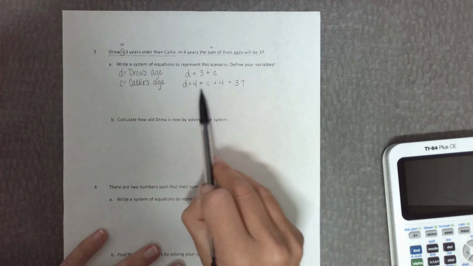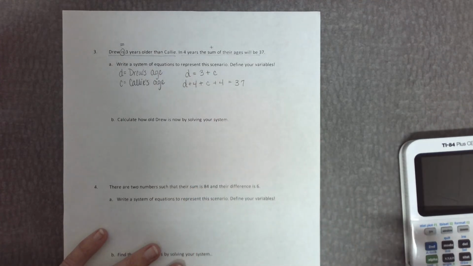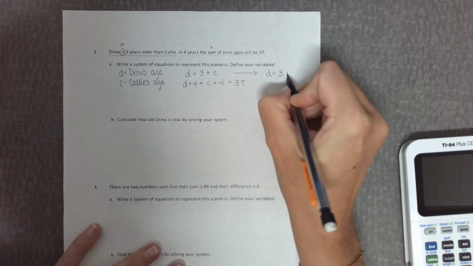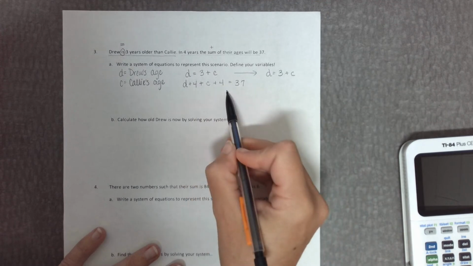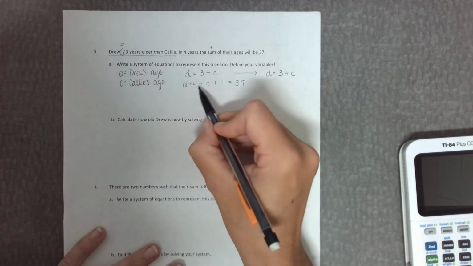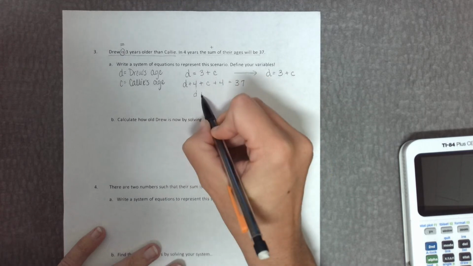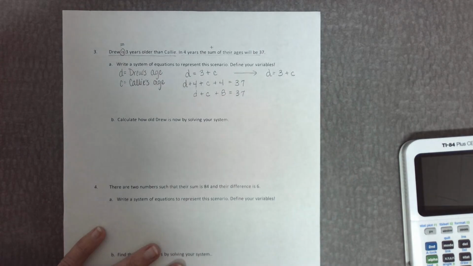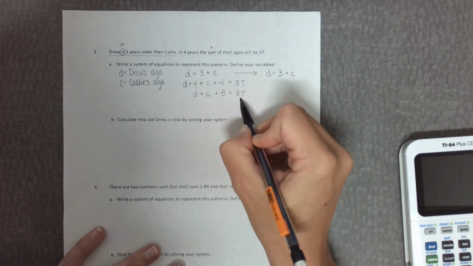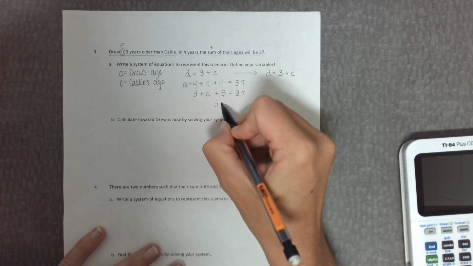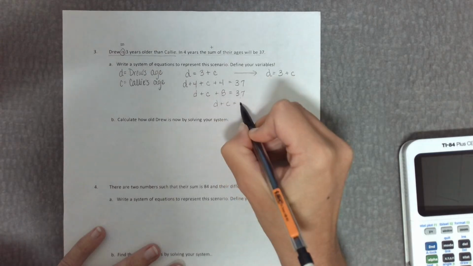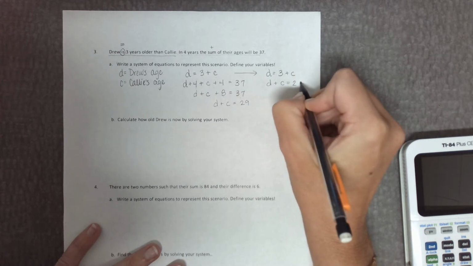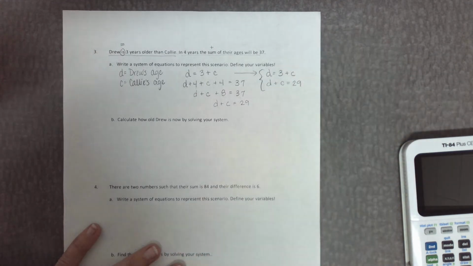Okay, so we do have some like terms we can combine here to make our system look a little bit better. I'm going to bring over that first equation, D equals 3 plus C. And in this second equation, let's combine like terms. The 4 and the 4 would be 8, so we have D plus C plus 8 equals 37. If you wanted to, you could subtract that 8 over and get the constant on the other side. So that would be D plus C equals 29. So there's your system.